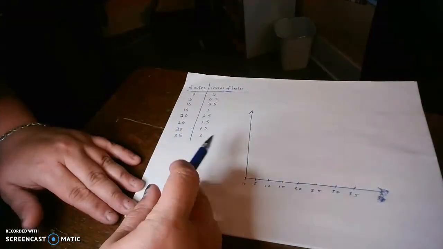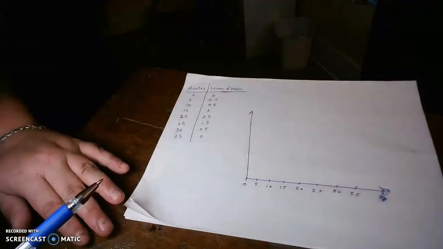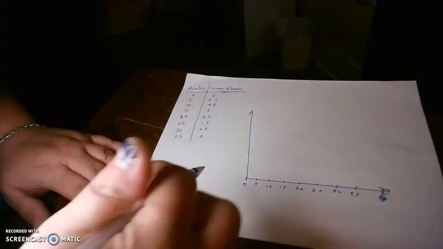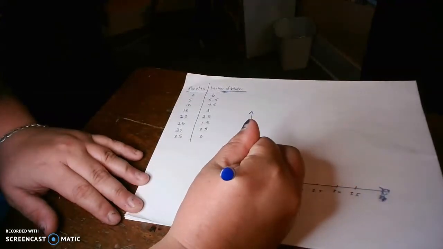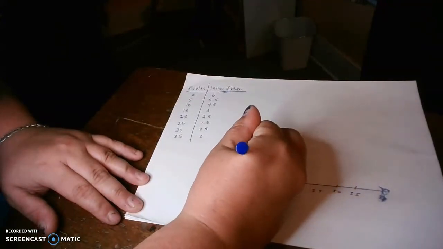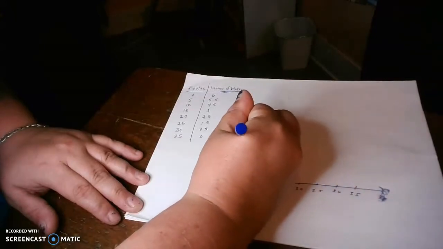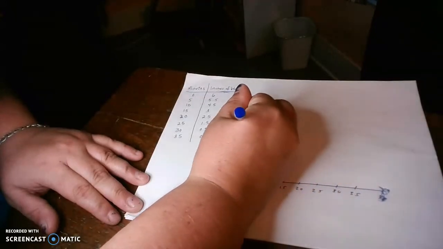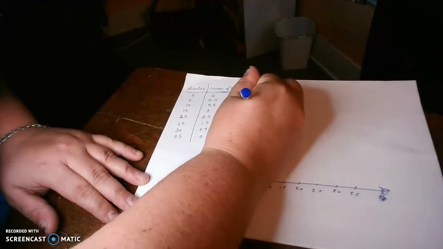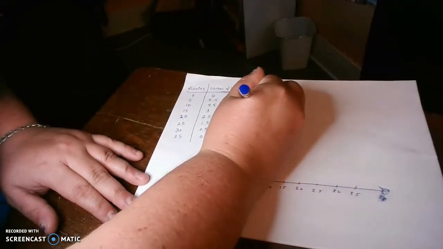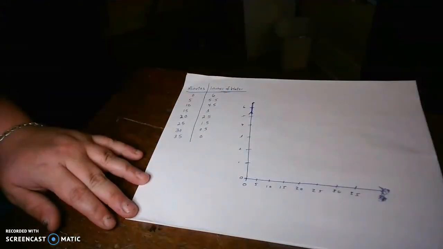Now my y-axis, my highest amount of water was 6 inches. My lowest amount of water was 0 inches. So I need to go from 0 up to 6. So 1, 2, 3, 4, 5, 6.